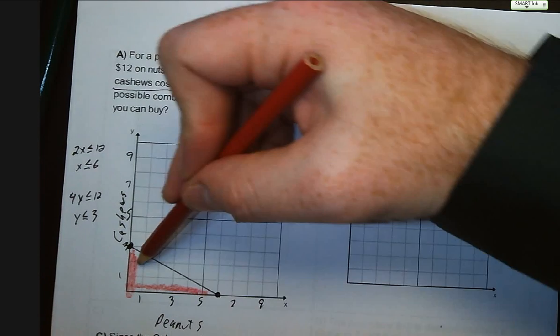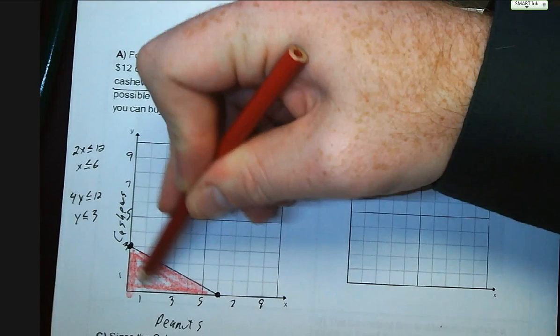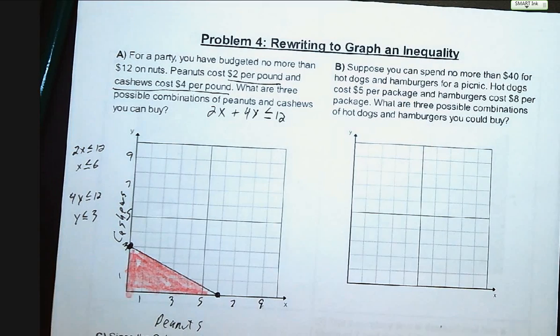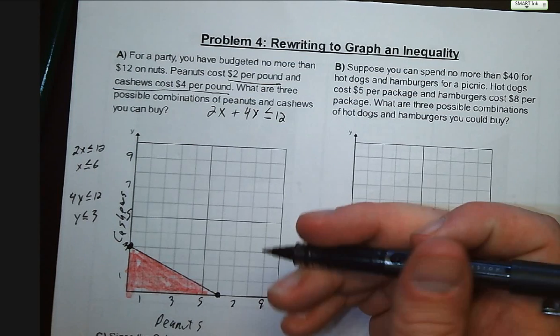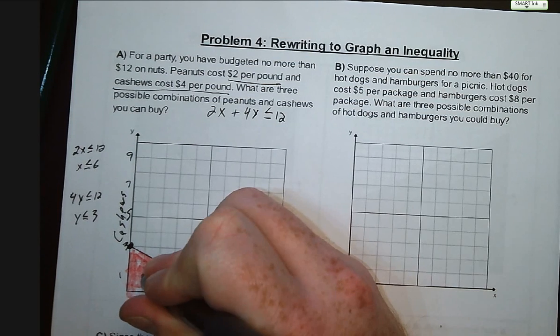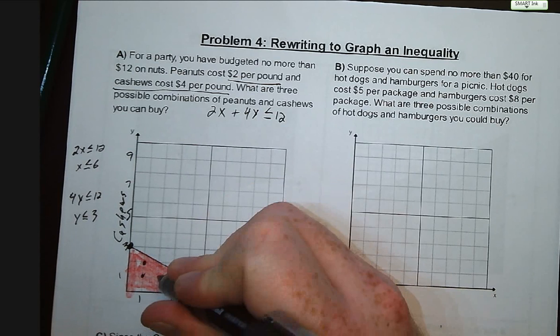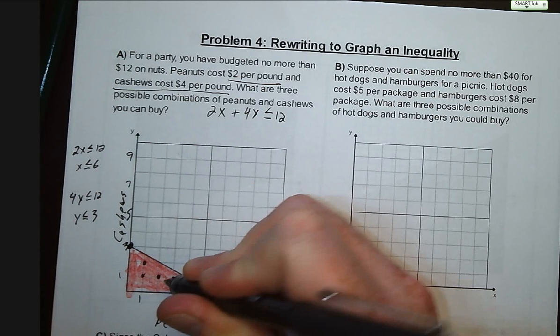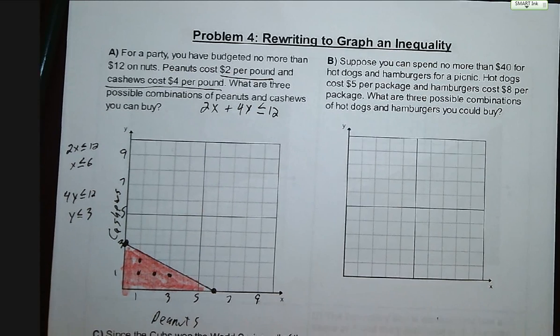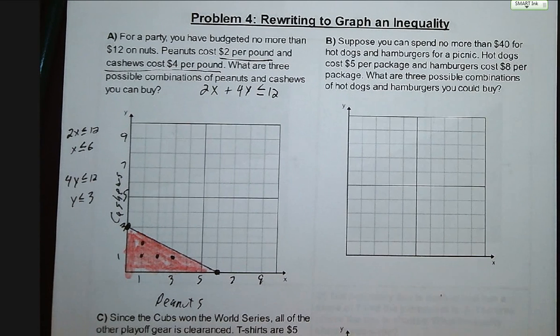Okay. So what is a possible combination? Well, you could have either of your two intercepts. You could have a point there, you could have a point there, there. All of those are potentials, and anywhere in between, because you could buy a fraction of a pound of peanuts.